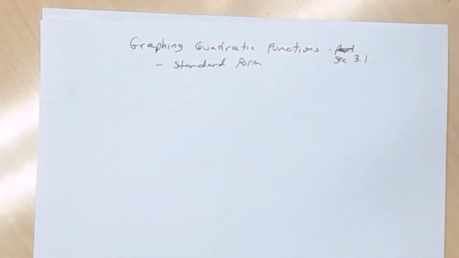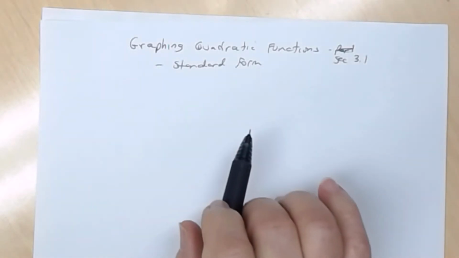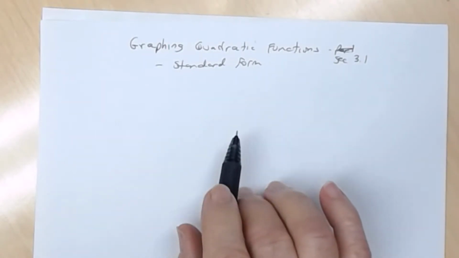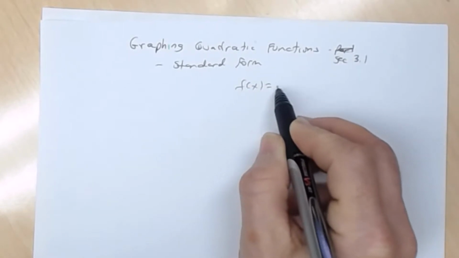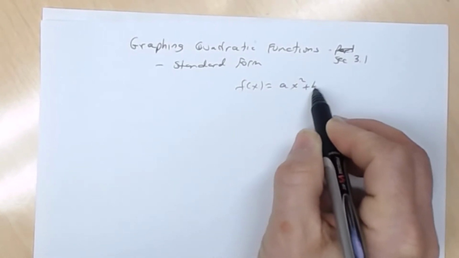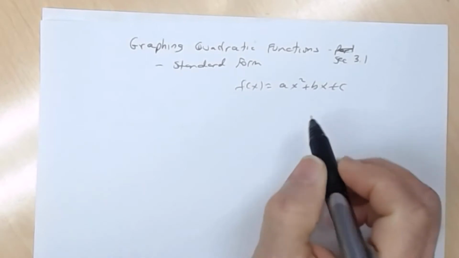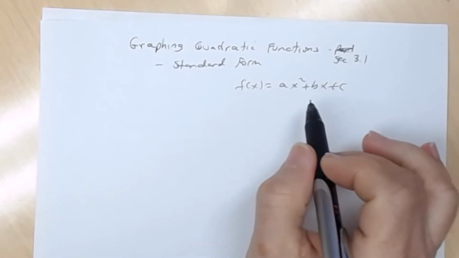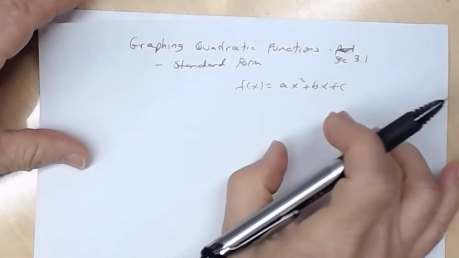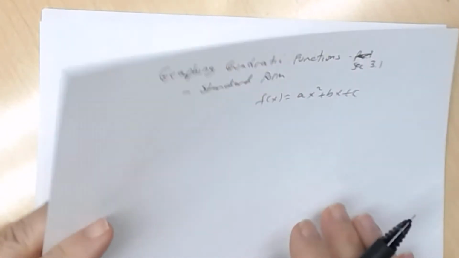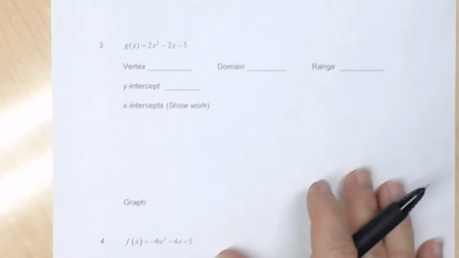Okay, so we're going to continue on talking about graphing quadratic functions in standard form. Remember, standard form looks like this: f of x equals ax squared plus bx plus c. That's standard form, not vertex form. All right, remember, this is a continuation of a previous lesson. So let's look at number 3.